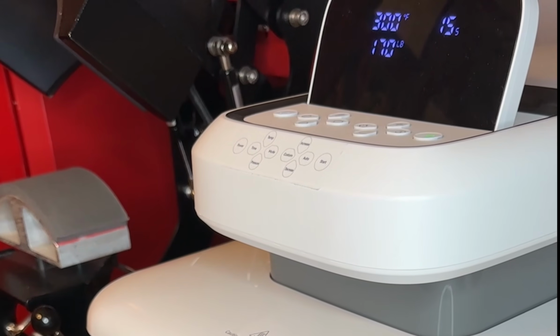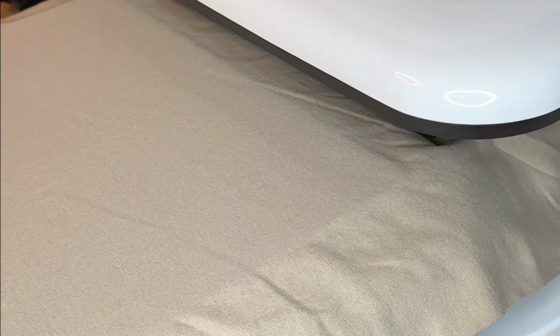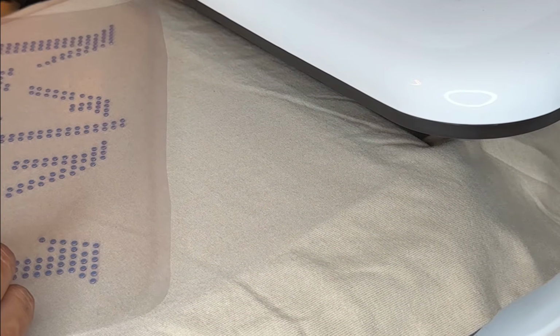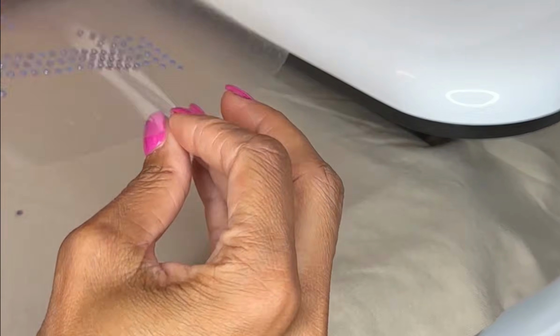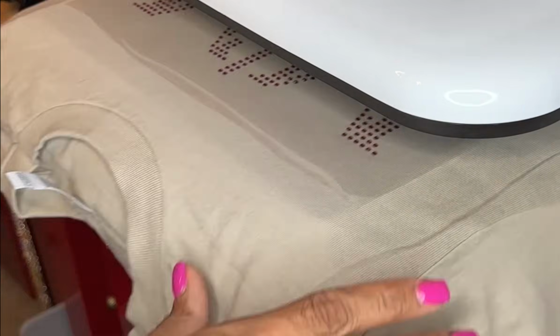I got my press set for 300 degrees for 15 seconds. Then I'm going to go ahead and put my t-shirt in, and I'm going to do a pre-press, and then I will press on the rhinestones. There were a couple rhinestones that were out of place, so I just used my rhinestone pen to move them back onto the right position. And then I did the press.